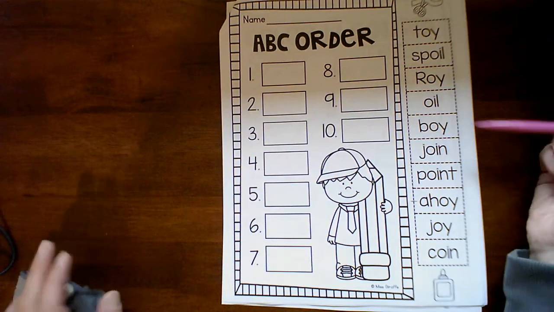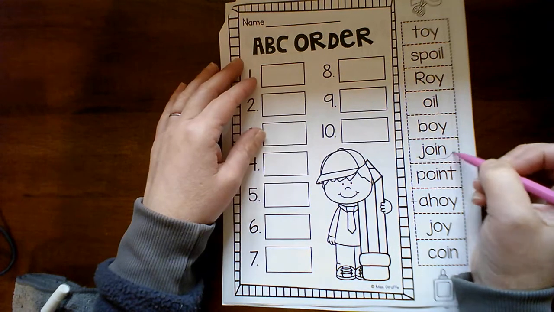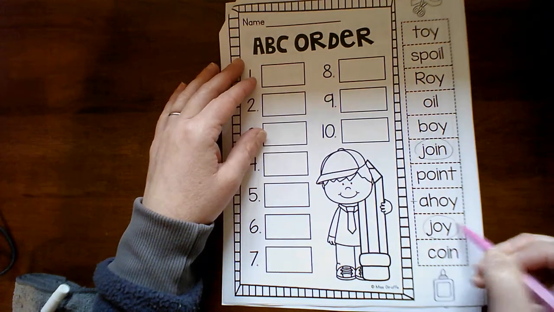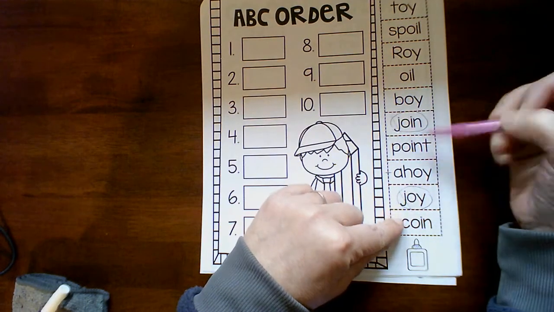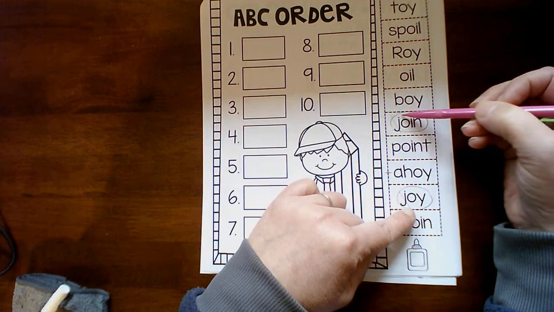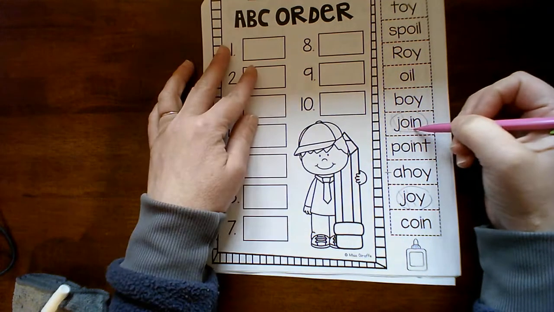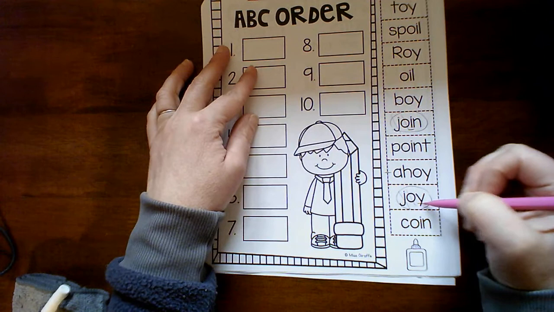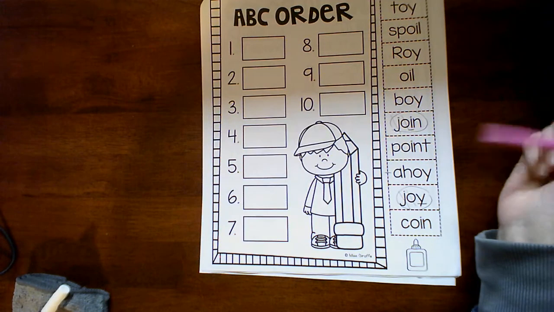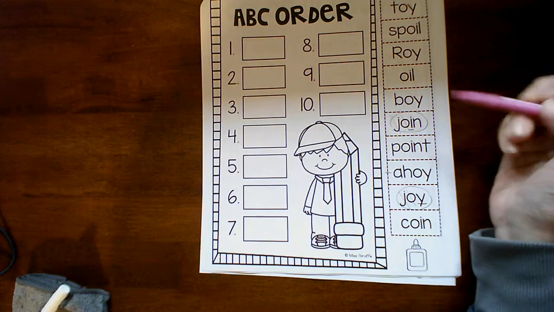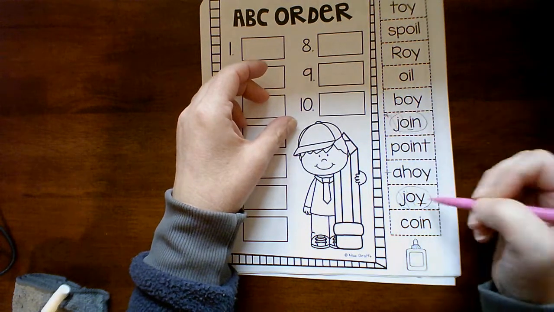And I see a B, a C, let's see. But then you know what I notice? When you get to J, I notice there's 2 words that start with J. Okay, if they start with the same sound, great. We're going to just cross off the J and go to the next letter. Oh my gosh, they both have an O as our next letter. Cross that off too. We have to go to the 3rd letter. So then this one has I as its 3rd letter, and this one has Y as its 3rd letter. Which comes first in the alphabet, I or Y? Yeah, it's I. Okay, so then we know this word, join, will come before joy.